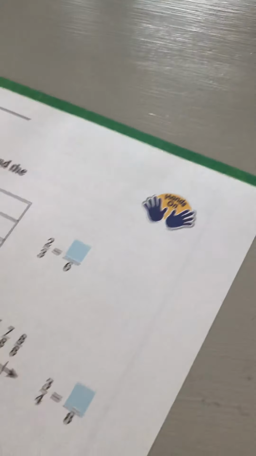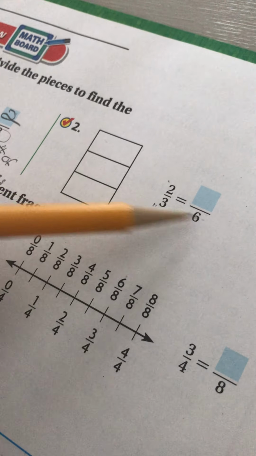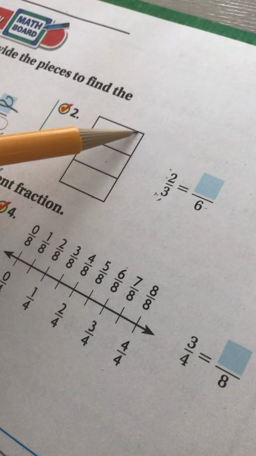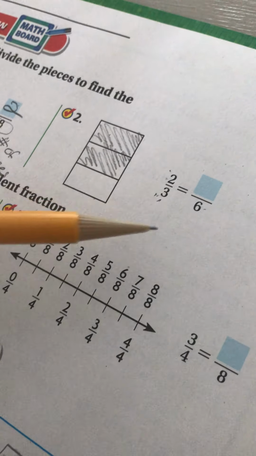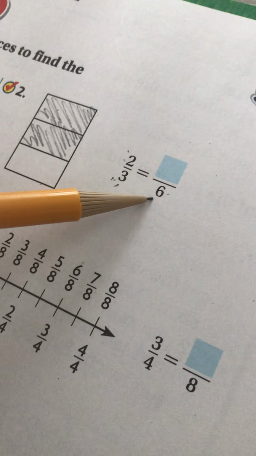All right, number 2. So first, we have the fraction 2/3. Let's model that. So again, the denominator is your total number of pieces, 1, 2, 3. I want to shade in 2. 1, 2. Okay. Now it wants to show me an equivalent fraction, and all I know is the denominator.